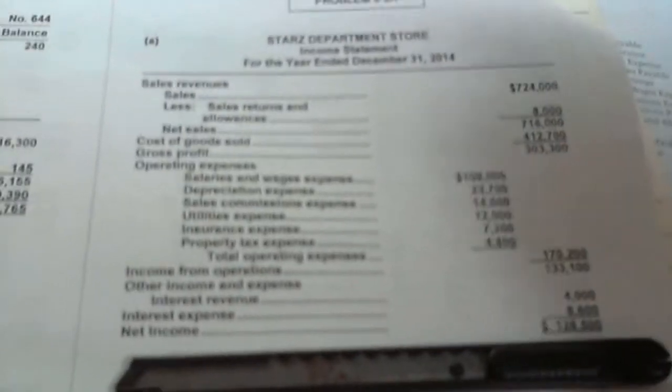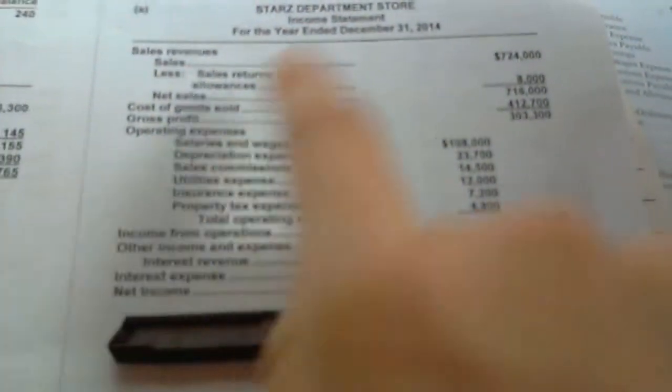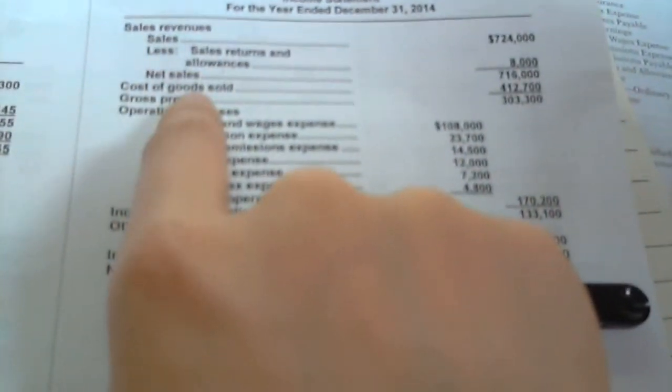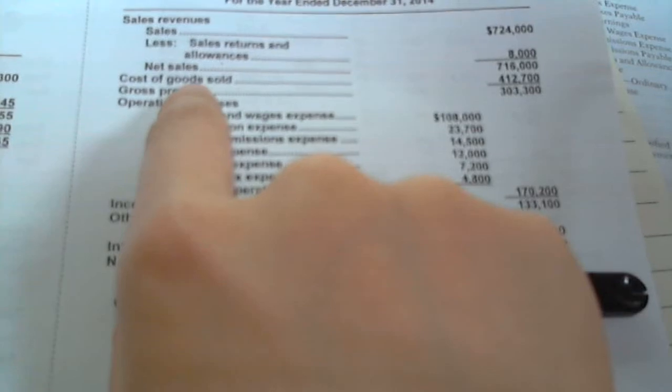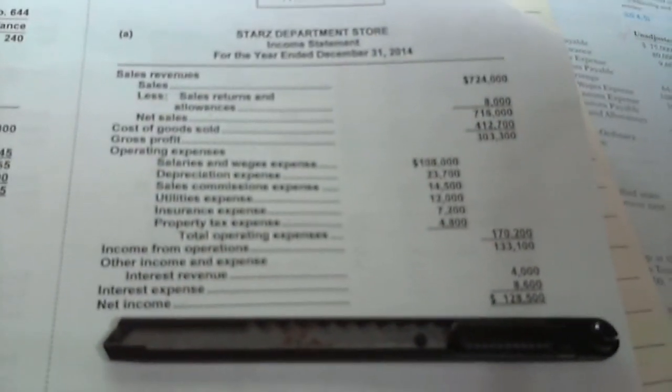Actually, the periodic system is the same, but for the perpetual system you get the cost of goods sold directly, while in the periodic system you won't get it directly. I will teach you how to get it later with another problem.